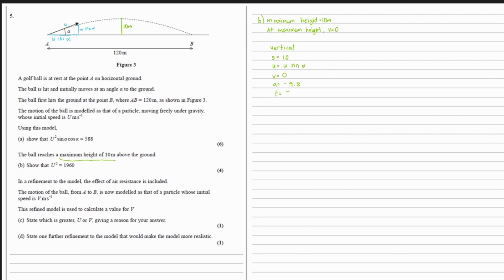Using our suvat formulae, which are given in the formula booklet, in order to show that u squared is equal to 1960, we first need to find the value of our alpha. In order to do that, we need to use a formula that does not have t, and that is v squared is equal to u squared plus 2as.